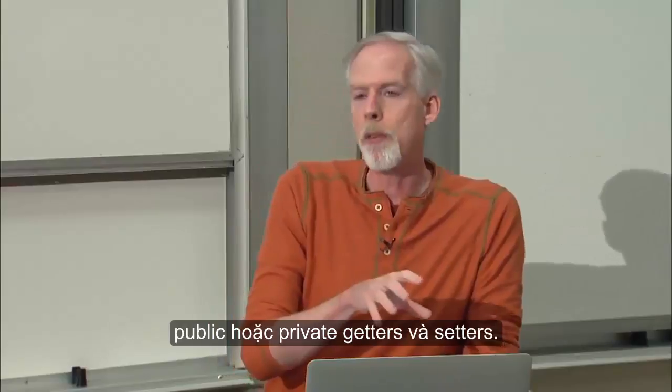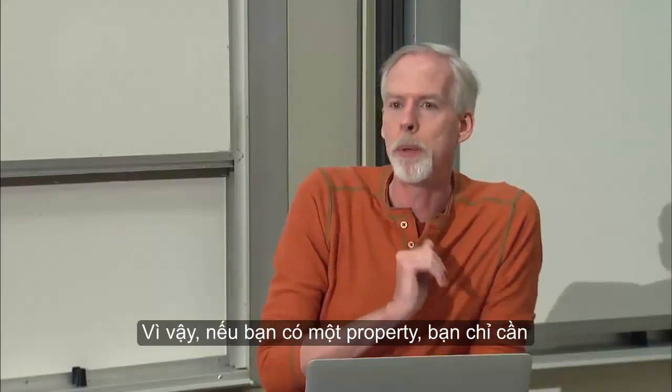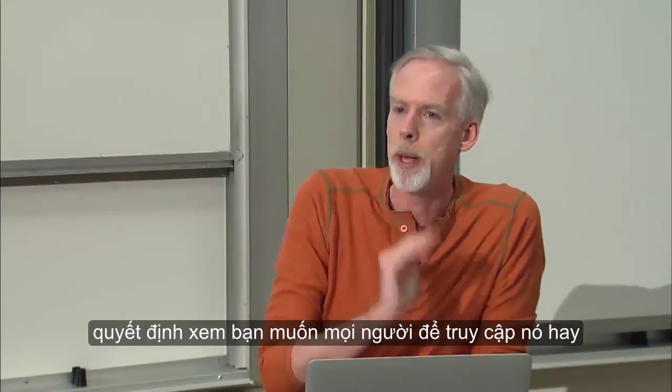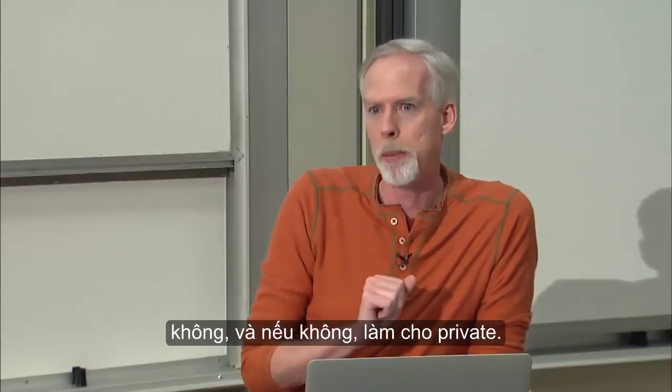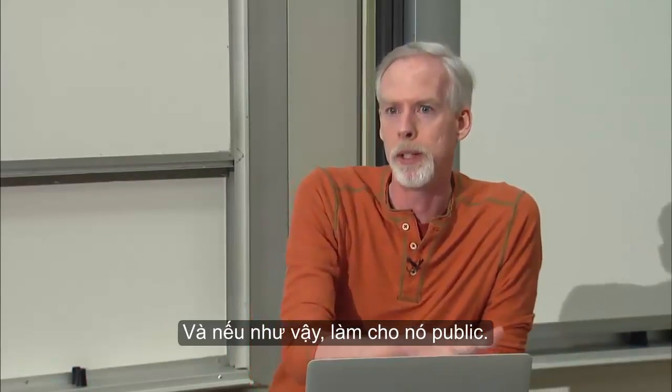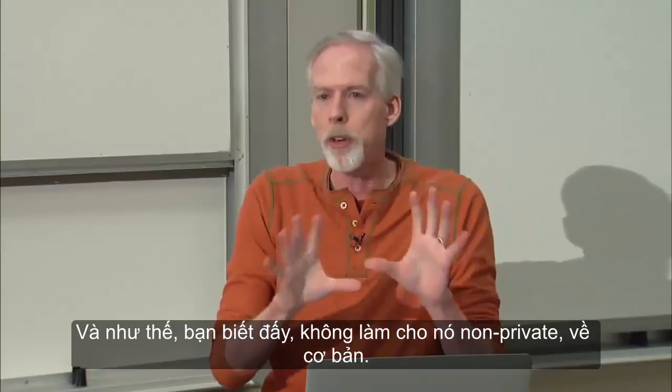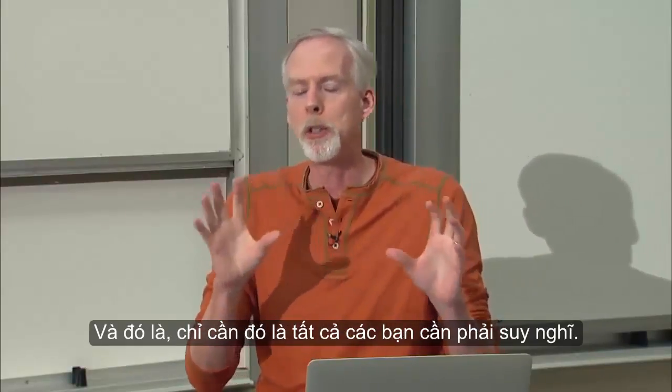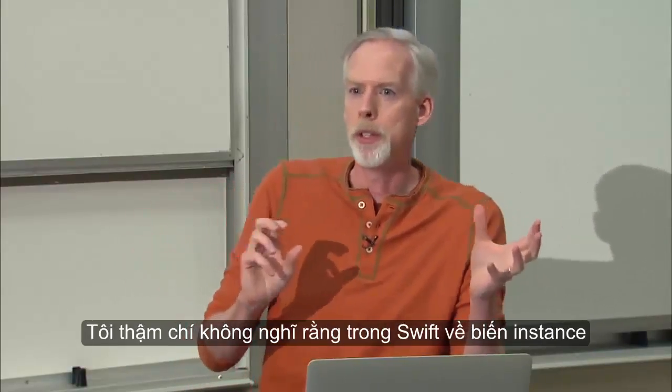So if you have a property, you just have to decide whether you want people to access it or not. If not, make it private. If so, make it public. Basically, don't make it non-private. And that's all you need to think about. I wouldn't even think in Swift in terms of instance variable versus property.